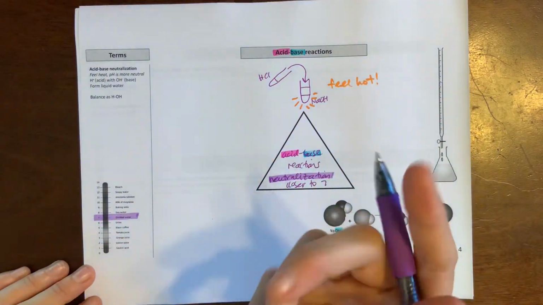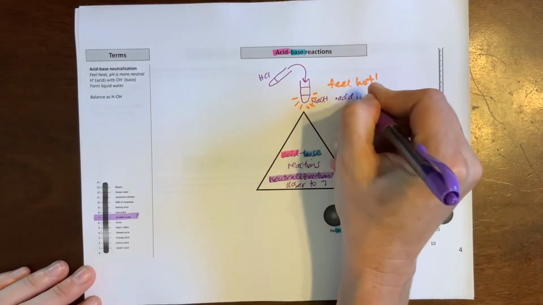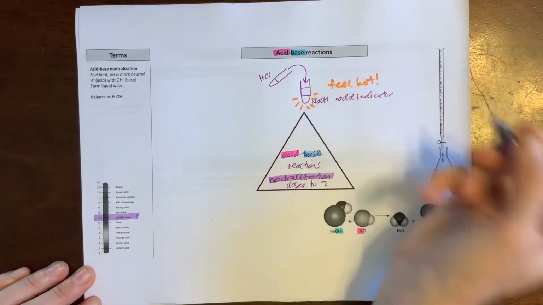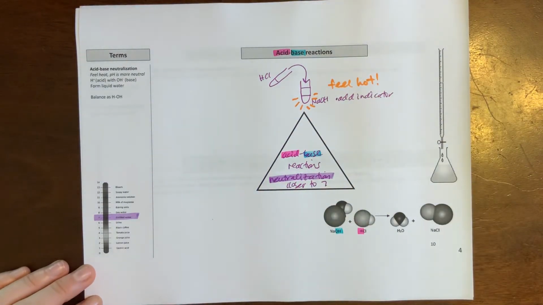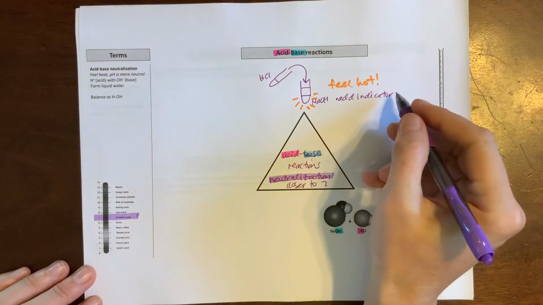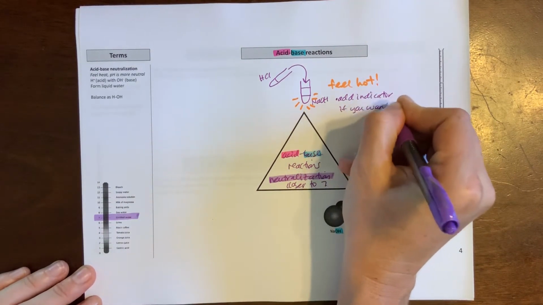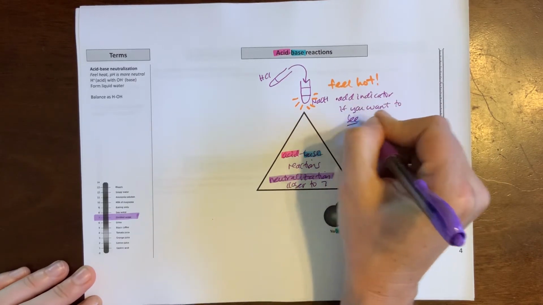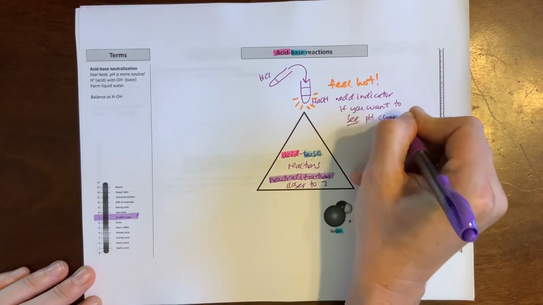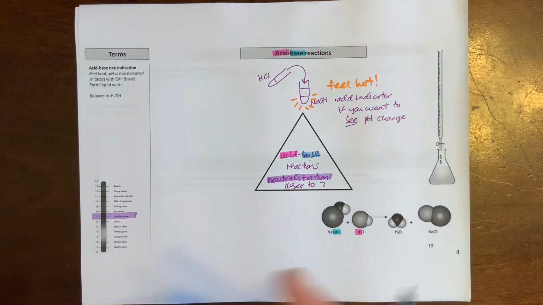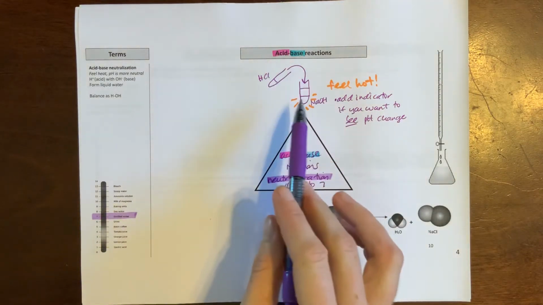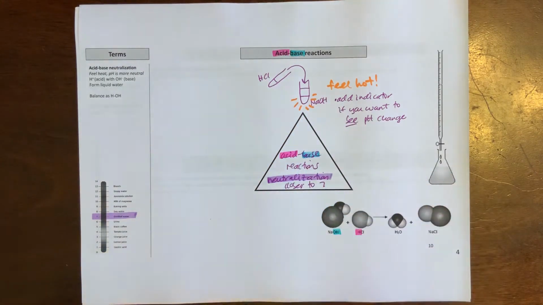Now, if we do want to see something, we can add an indicator. We saw the cabbage earlier, but there's also a lot of synthetic indicators you can get. So you can add an indicator if you want to visualize or see the pH change. So indicators are cool chemicals that change colors depending on what pH you're at. So this is one way you might see this in lab, where you pour one solution into the other.